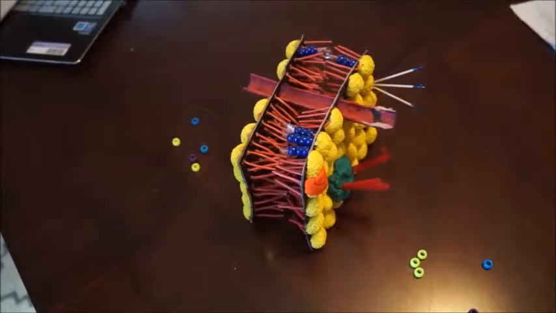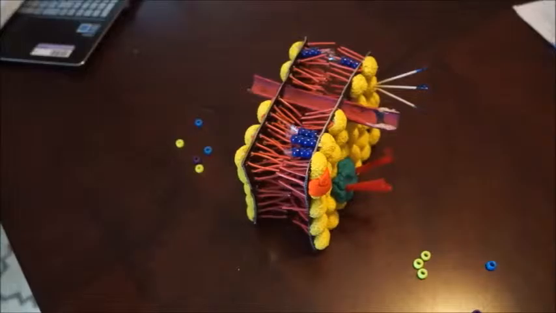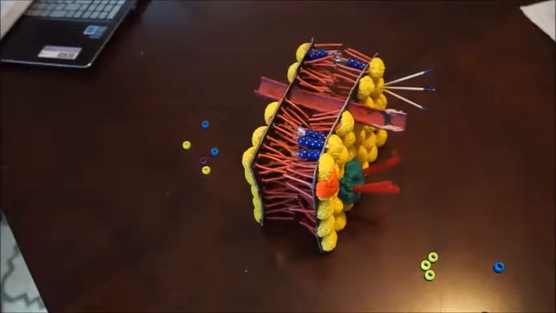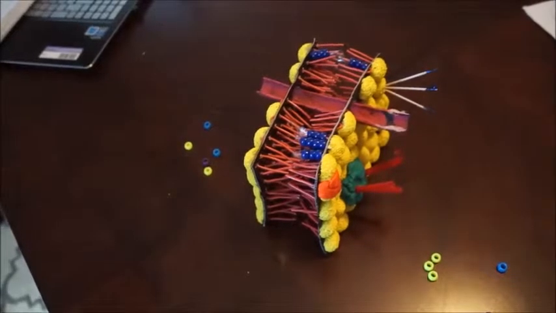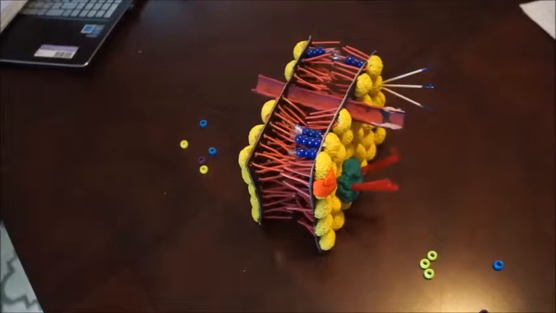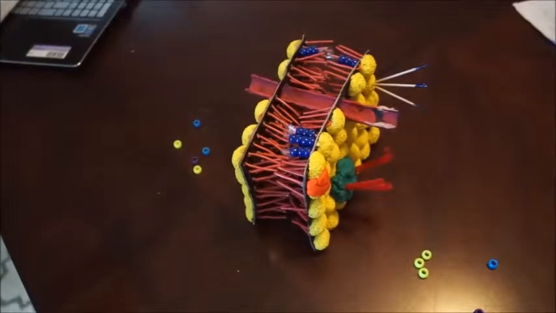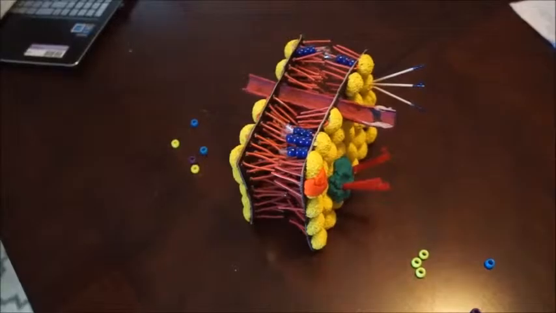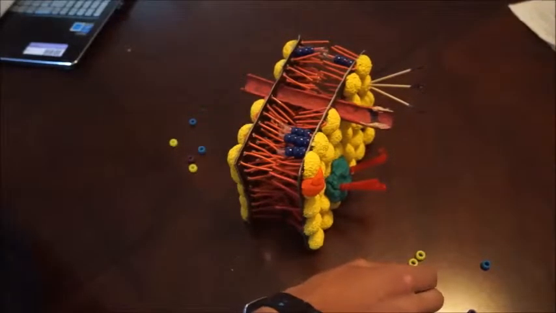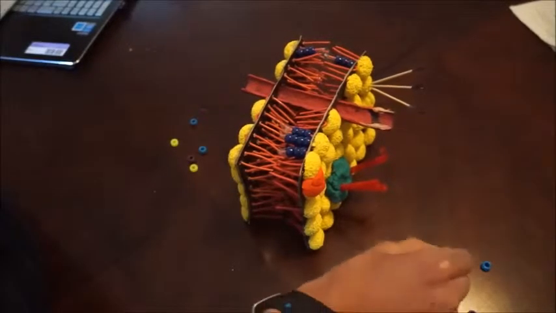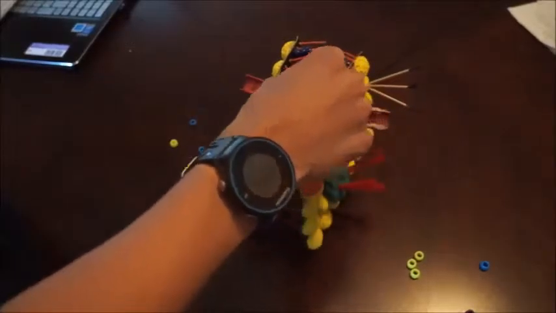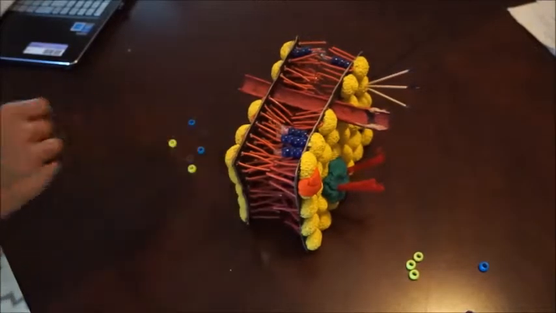The third passive transport is facilitated diffusion. Facilitated diffusion is when a molecule is too big and cannot fit in between the membrane, so it has to have a carrier protein to help it get across. It's from high to low concentration, and the substances being moved are big molecules. Now time to demonstrate it. So the big molecule goes through the transportation protein and out the other side.